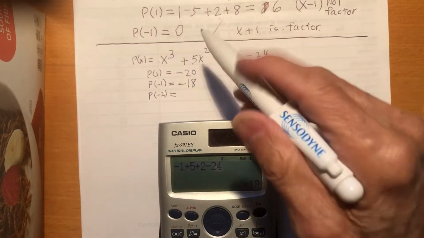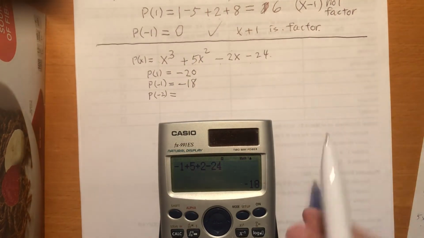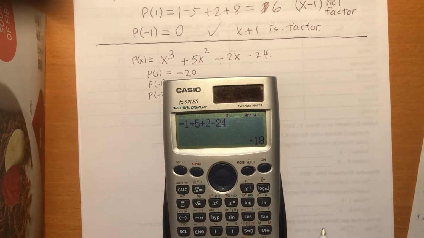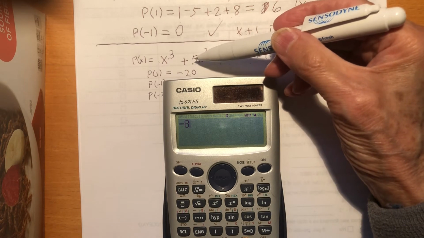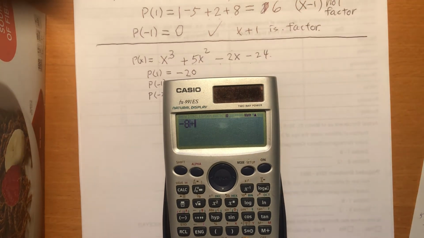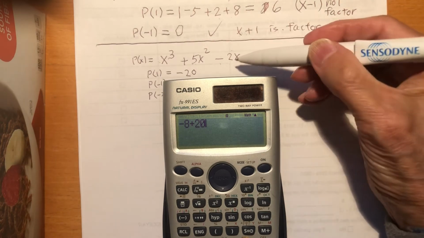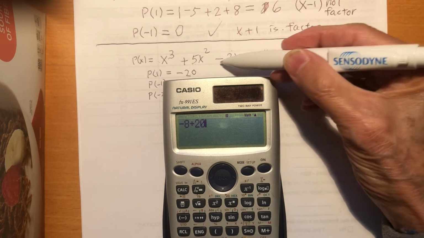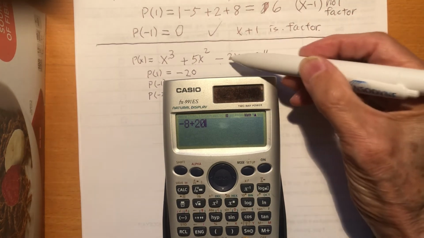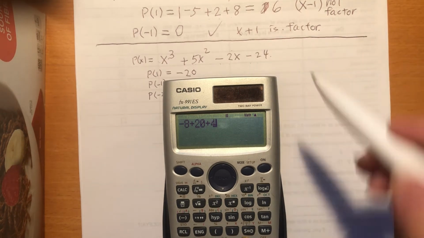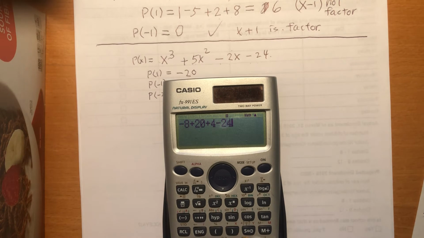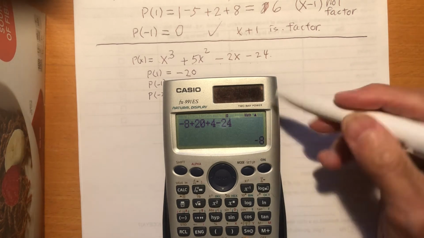Negative 2 to the power 3 is negative 8. What is this? 2 squared is 4. 4 times 5 is 20. It's plus 20. 2 here, but it's negative, so it's plus 2. 2 times 2 is 4, plus 4, and minus 24. So what is it? Negative 8.